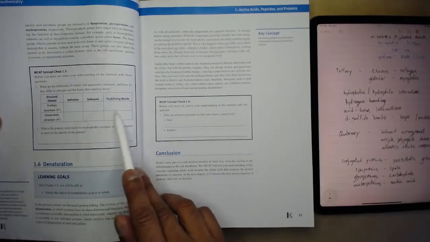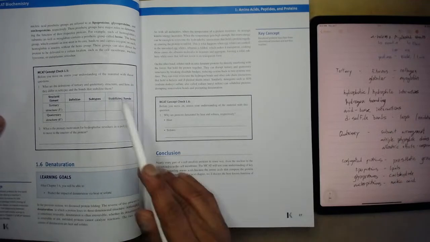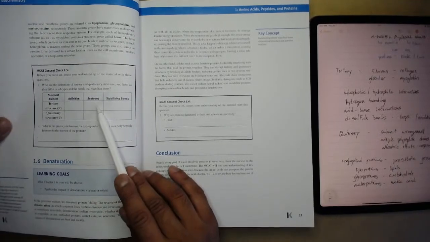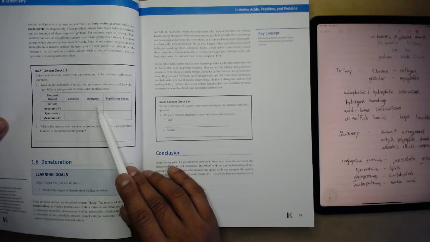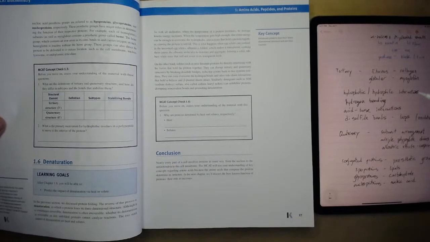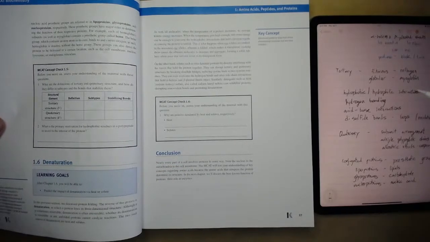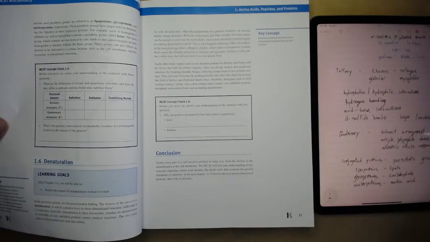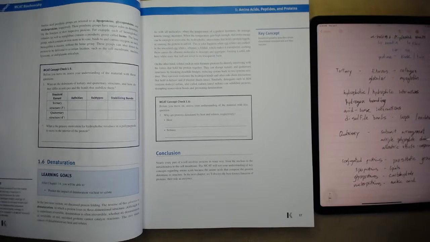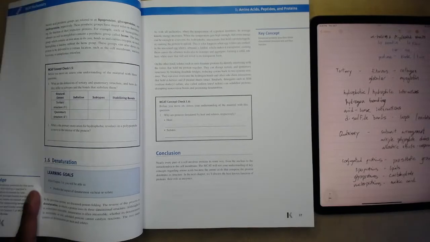Those are all the stabilizing interactions. Subtypes, fibrous or globular. Quaternary structure, that would be its subunit arrangement if it has multiple polypeptide chains.